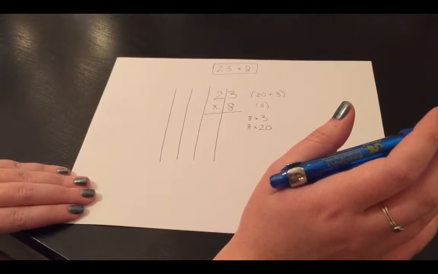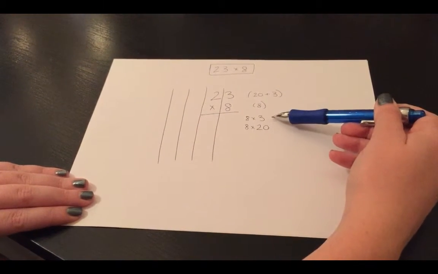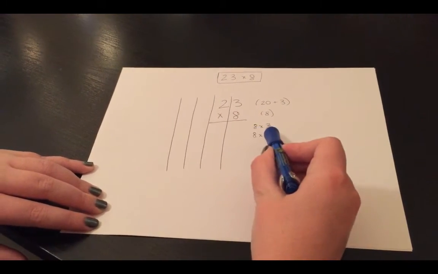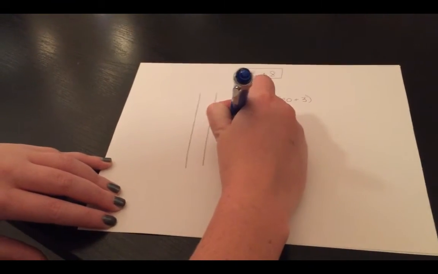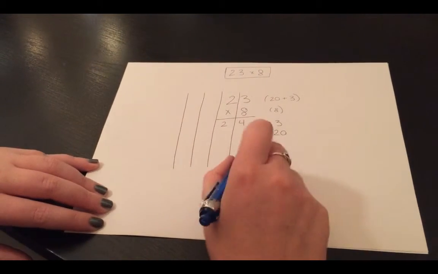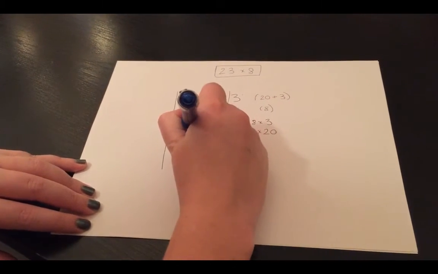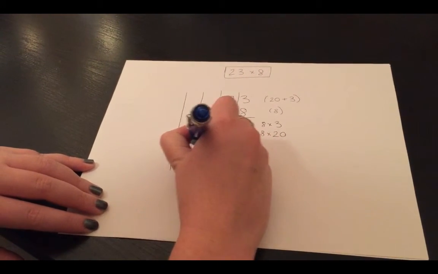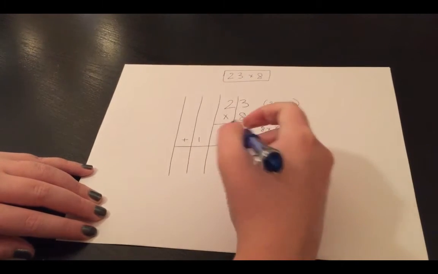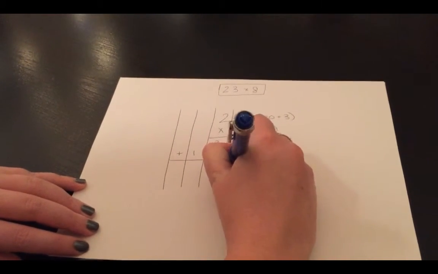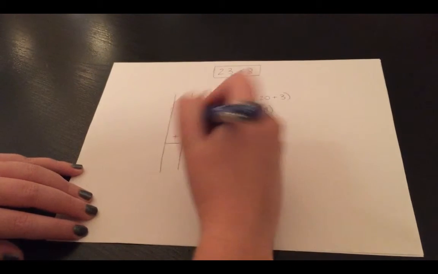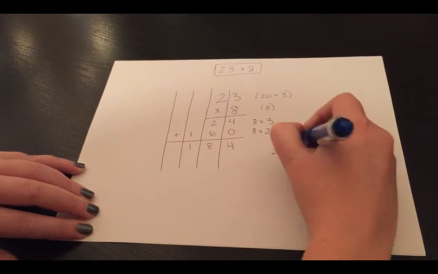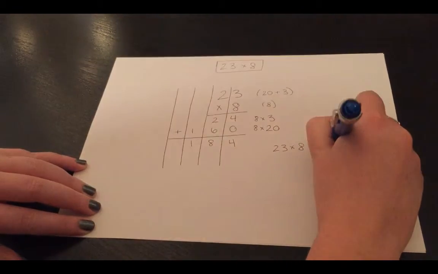Now that we have our multiplication problems on the side, we're going to solve them in our place value lines. So we know that 8 times 3 is 24. And we know that 8 times 20 is 160. Then we'll add it all up. Take a minute. We'll add down the place value lines. So again, using the partial products method now, we have determined that 28 times 3 equals 184.